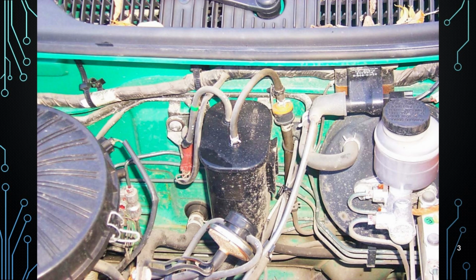What is that apparatus? What is that item? And then what is the yellow piece that connects the hoses together? What are those two items?